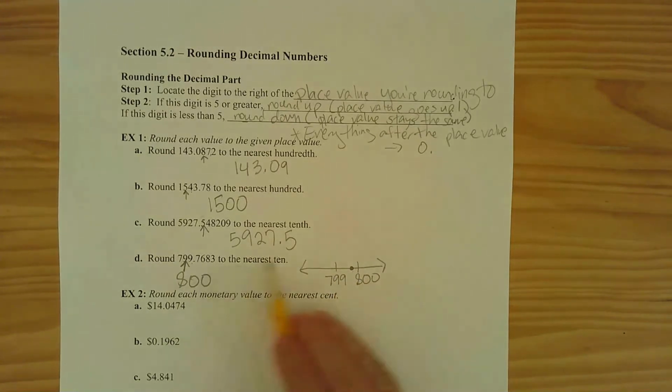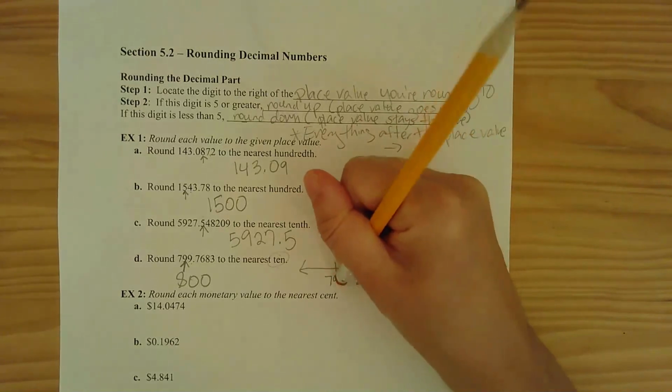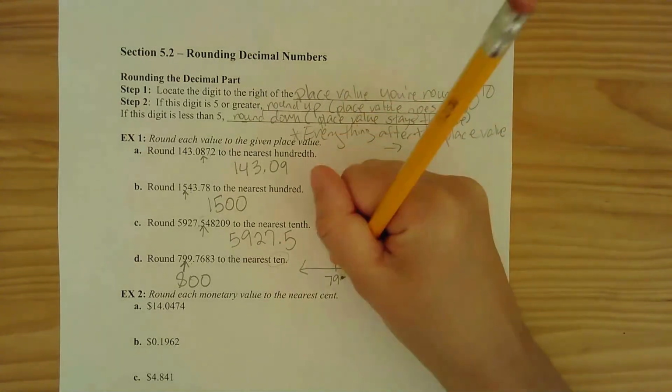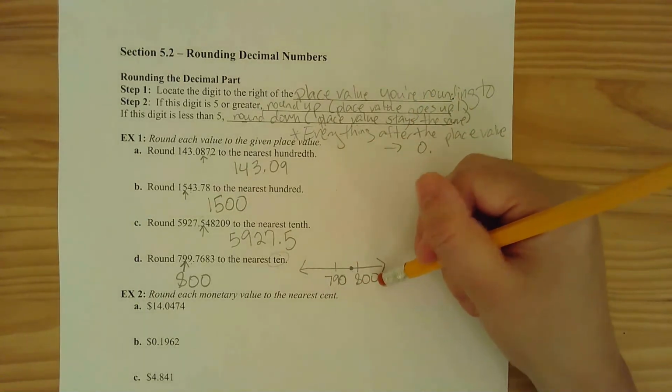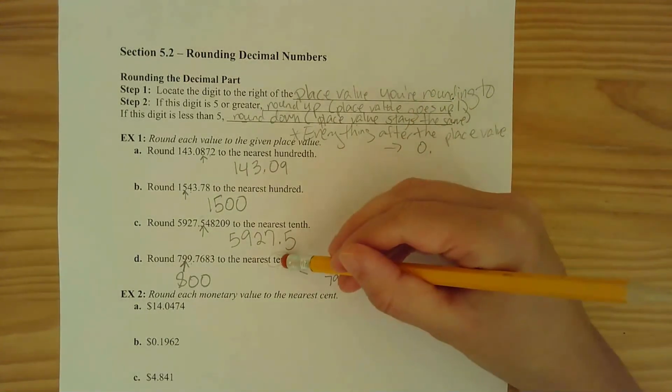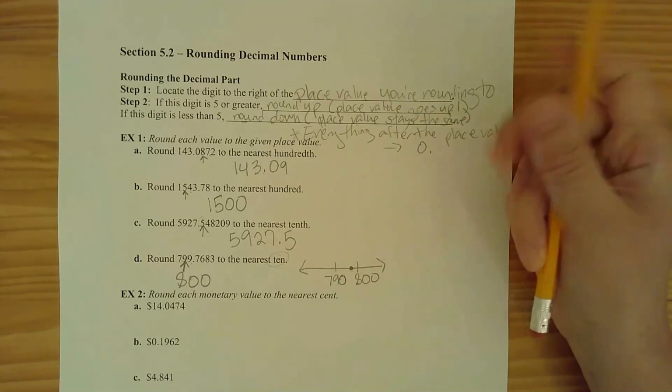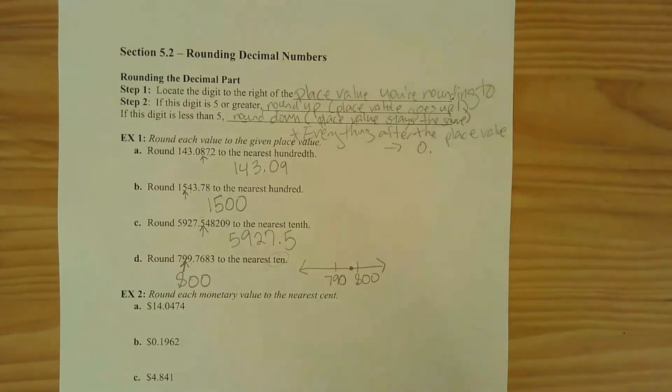Or if you wanted just to do tens like this one, we're actually thinking, is it closer to 790 or 800? And it's much, much closer to 800 than it is to 790 if we're just looking at the tens. Okay, so that's what's happening with rounding.